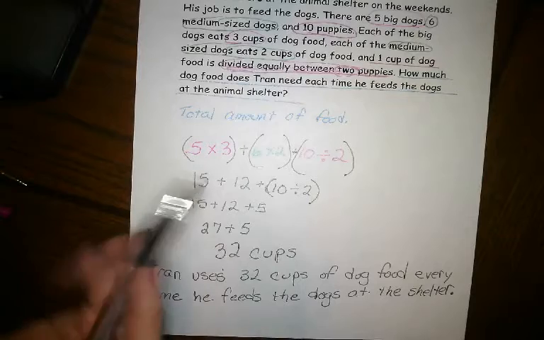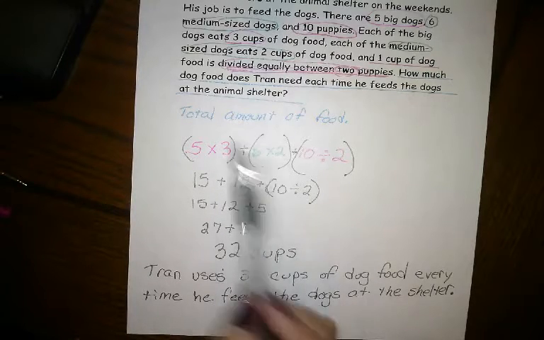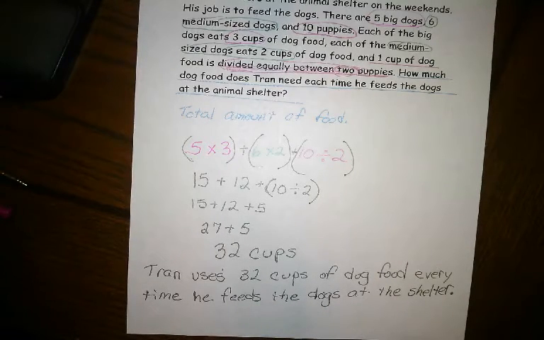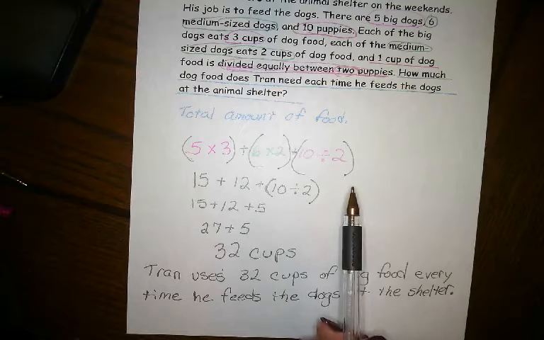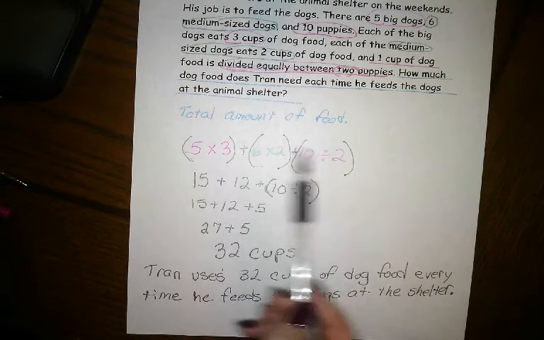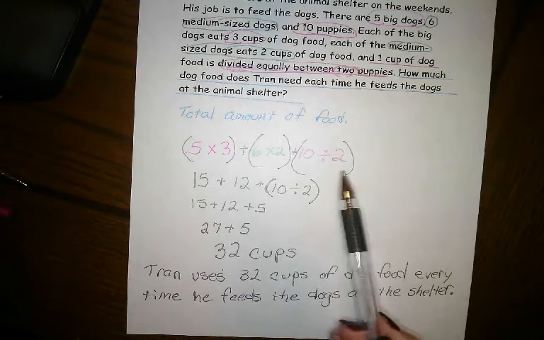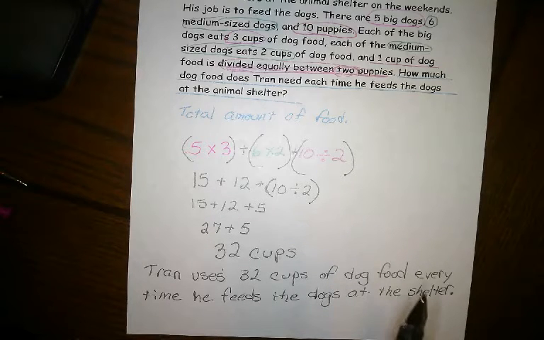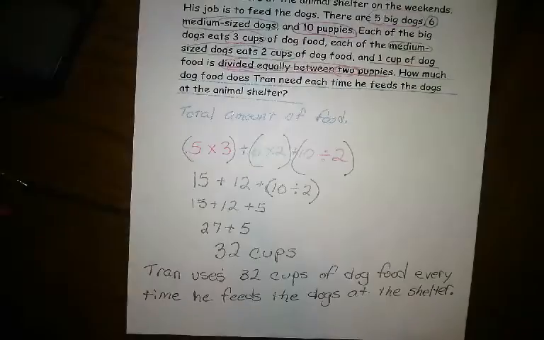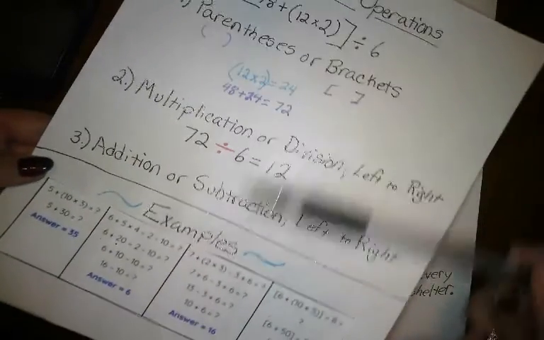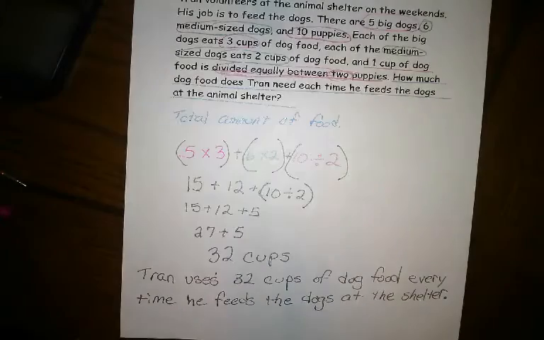So think about it. How different would this problem have been if we hadn't applied those parentheses? Those parentheses are directions telling us what to do first. Now, you and I already knew that we had to find out what the big dogs ate first, and then the medium, and then the small dogs. But if I just showed you this equation without the parentheses, it would be really kind of confusing to figure out. So it's really important that we follow our order of operations when solving these problems. And so hopefully you will put these order of operations steps into use for the next slides in this show.